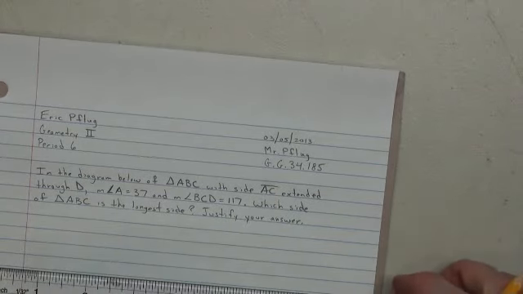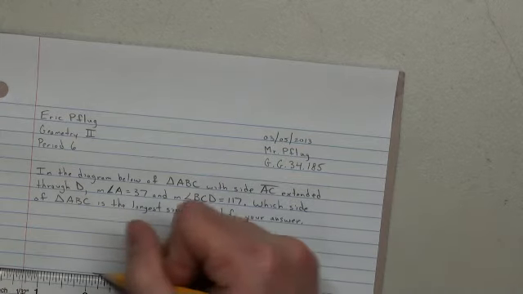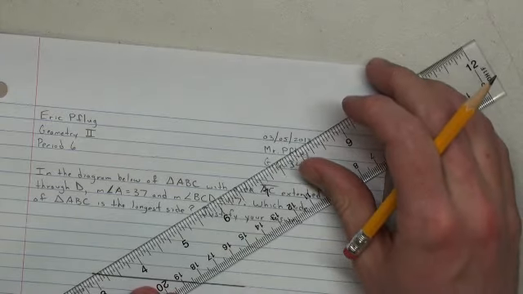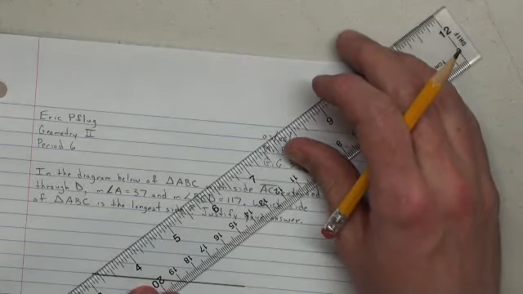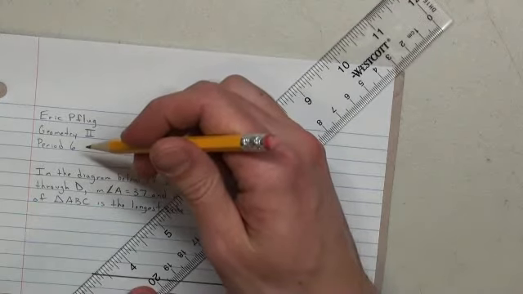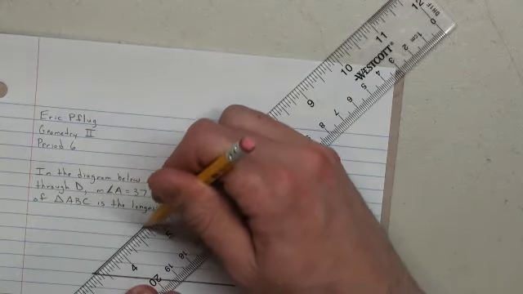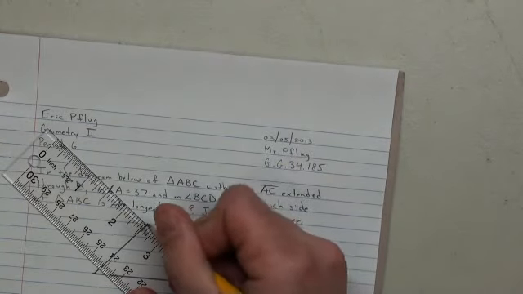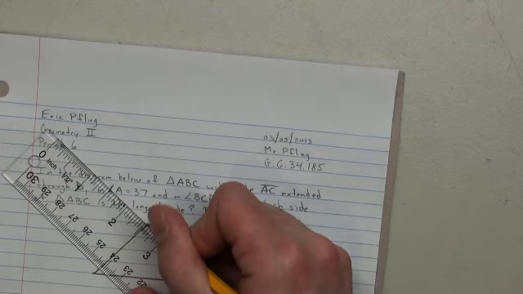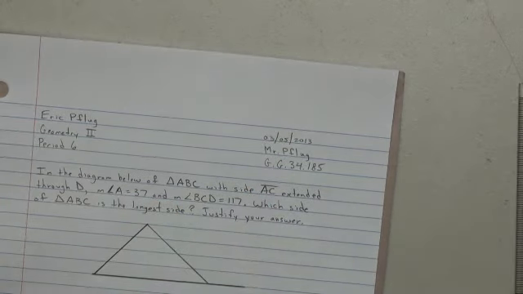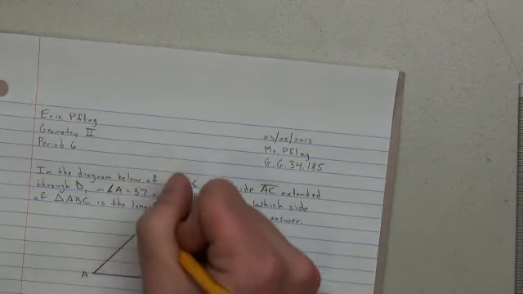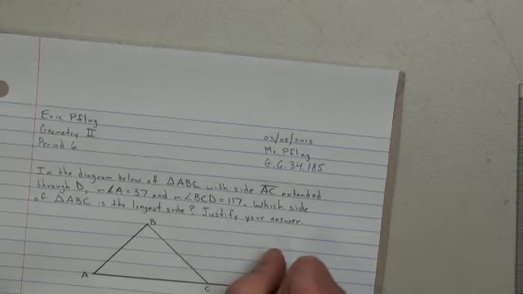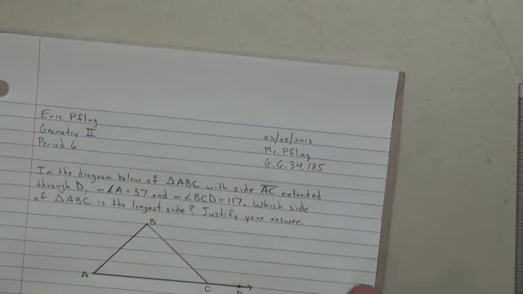So this time there is no multiple choice. And this is what the picture that they gave us looks like. And they said A, B, C, and they put a point here, called it D, and put an arrow here.